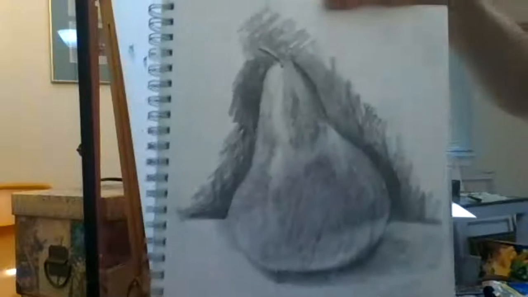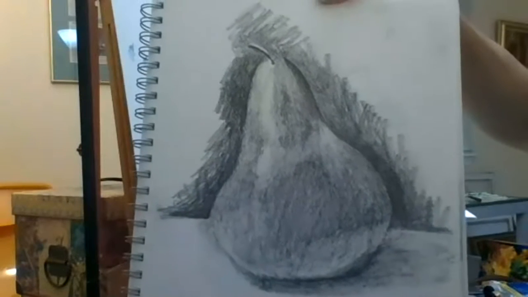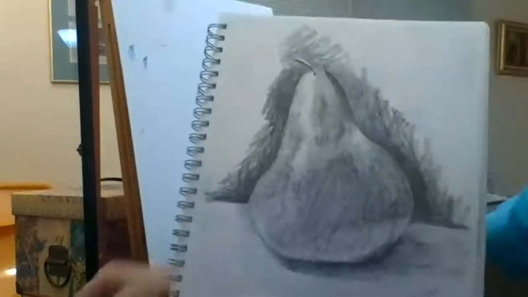So that would be my demonstration for using the kneaded eraser. It gives you an idea of what it could look like. Oh, I just saw something.